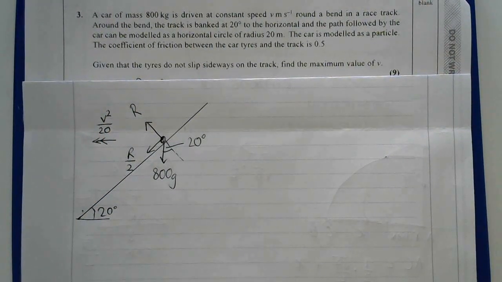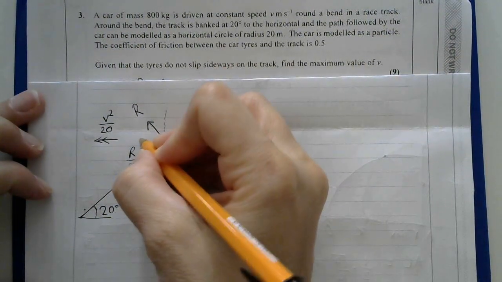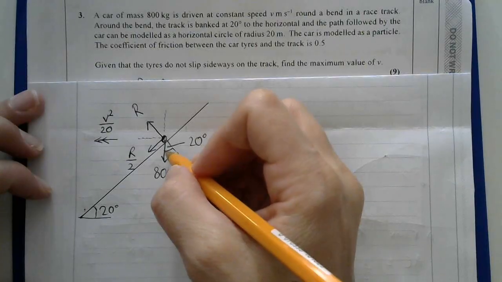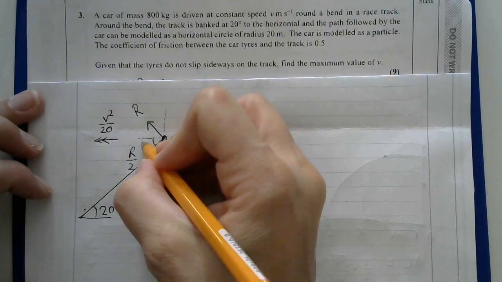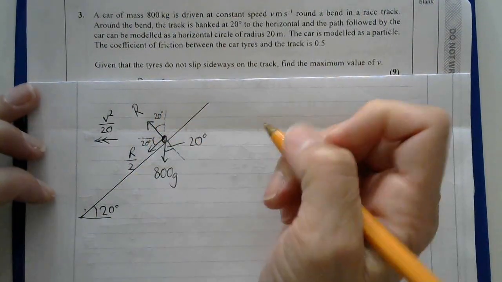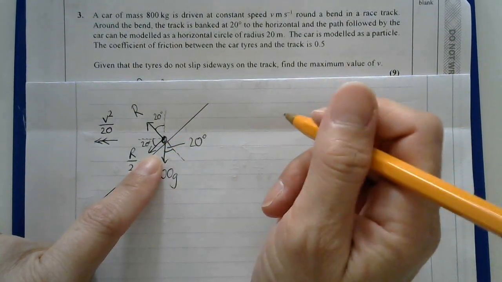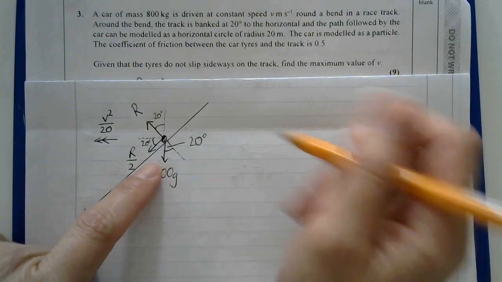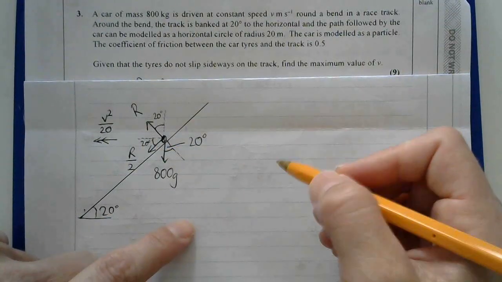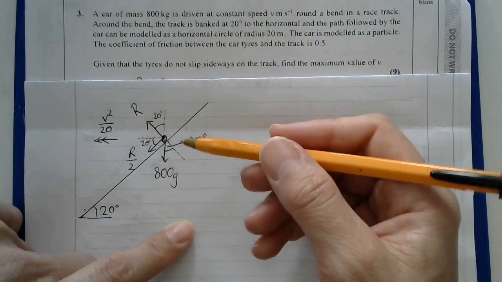I'll just put some more dotted lines in so that I can see which angles are which. So if that's 20, that's not 20, that's 20, that's not 20, that's 20. You'll notice I'm not going to work out the other angle, even though it's quite a simple calculation, 90 minus 20. If I work that out and then use that angle, if I make a mistake, then I'm going to lose so many marks on accuracy. So I prefer to use the angle that I've been given and then use sine or cos as appropriate.